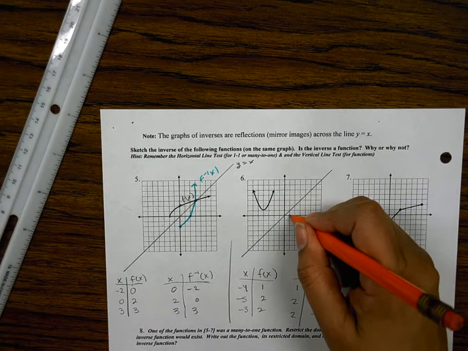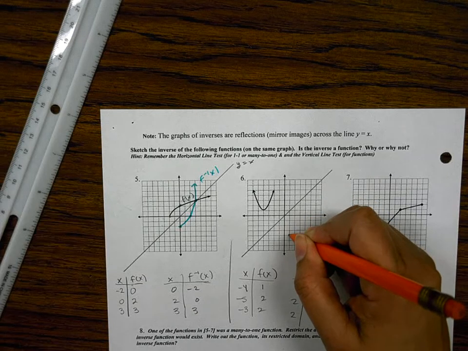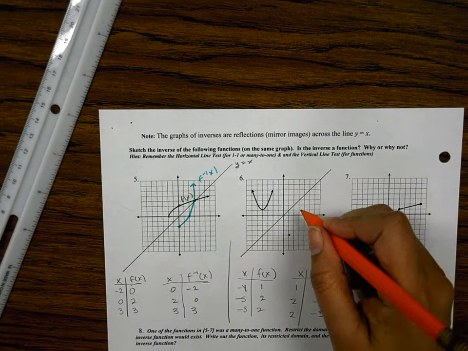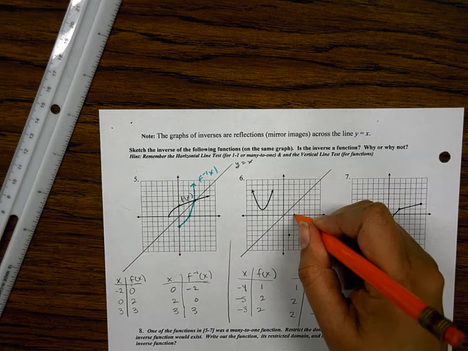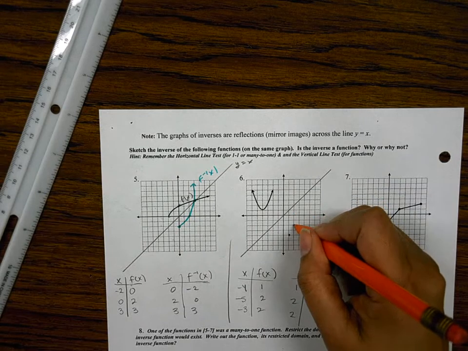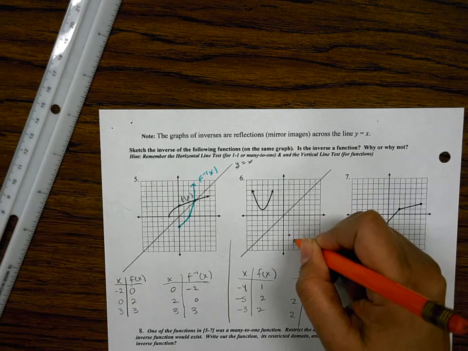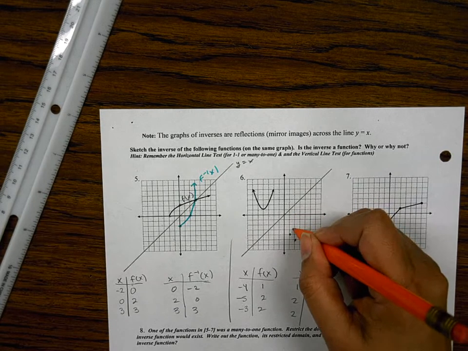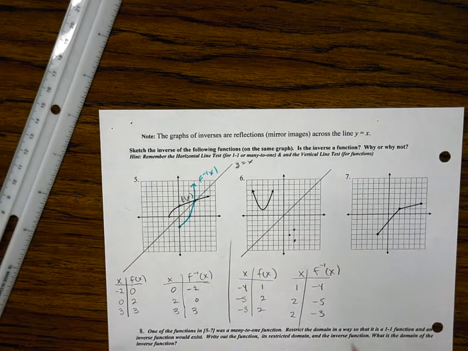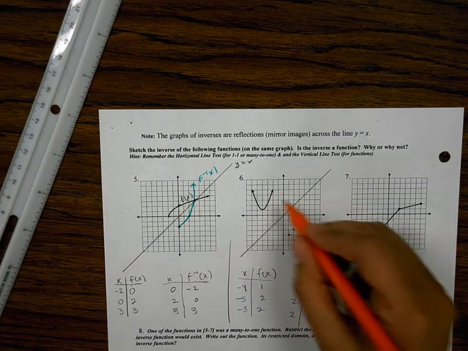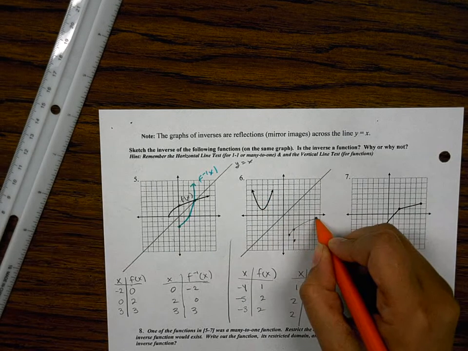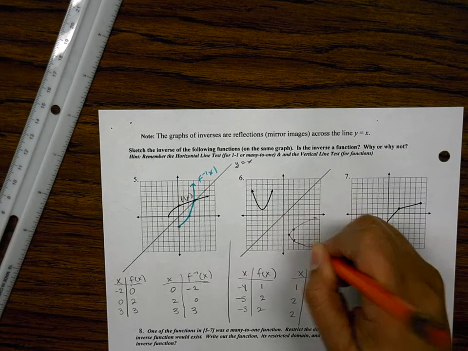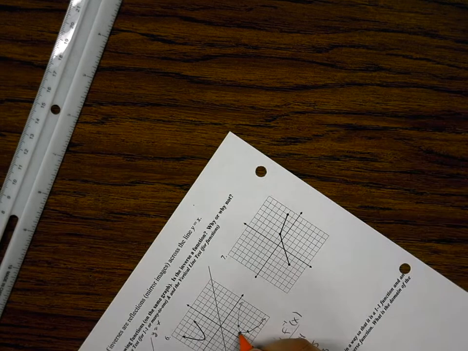Okay. 1, negative 4, 2, negative 5, and 2, negative 3. Okay, and we know it should be like this, but on its side, so it ends up looking like this.